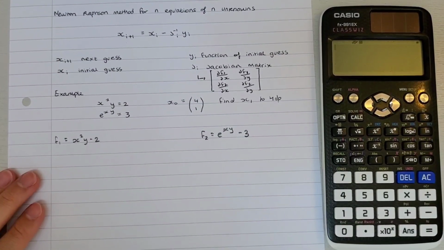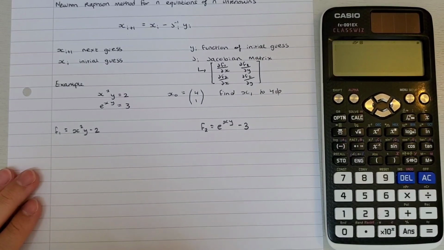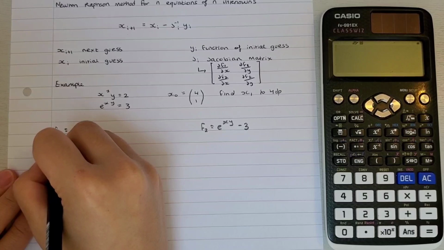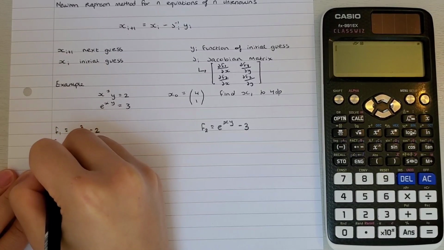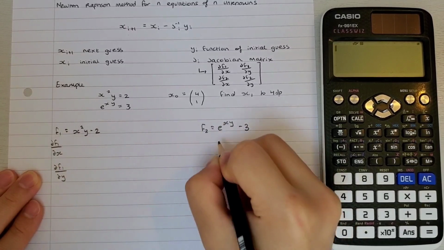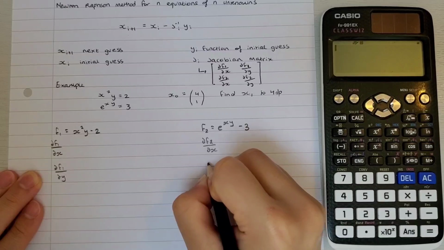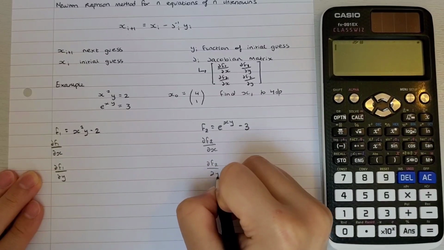Now we're going to find the partial derivatives of both of them with respect to x and y: df1 with respect to x, df1 with respect to y, df2 with respect to x, and df2 with respect to y.